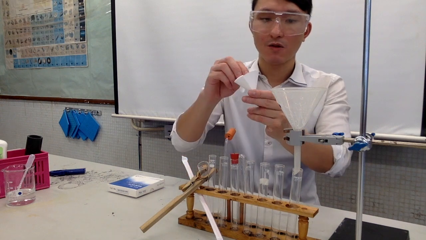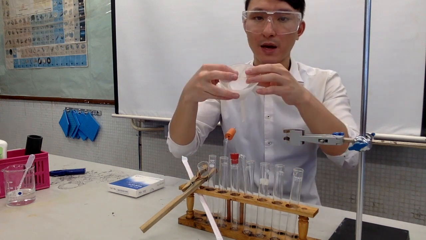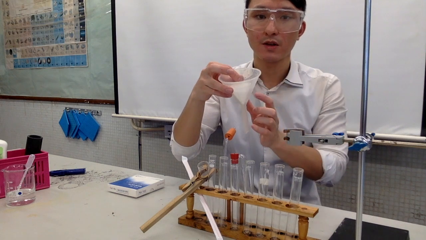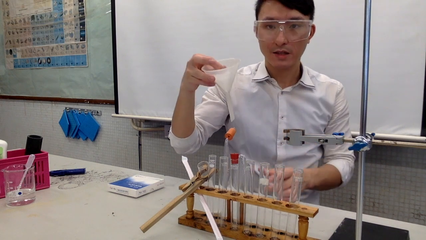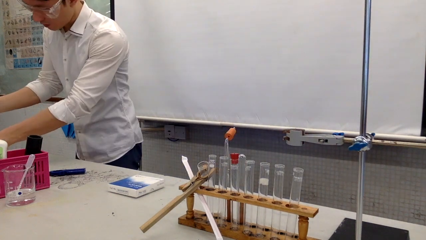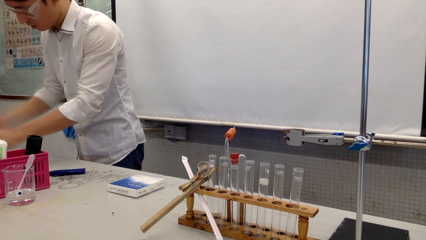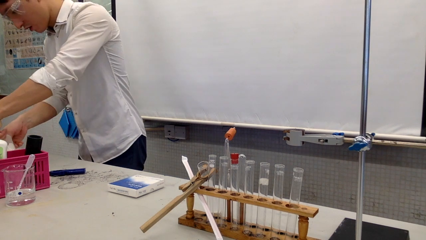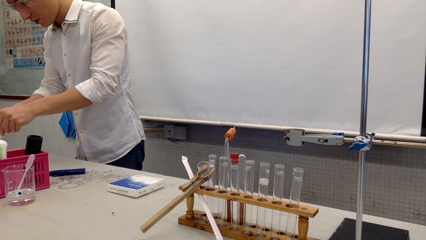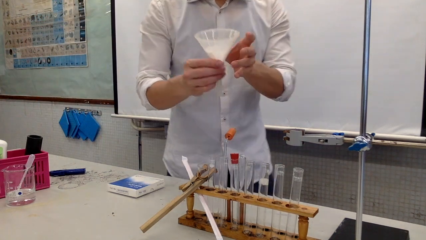Okay. Now you put it into the funnel, and in order to make the paper cone stick firmly to the inner wall, we must add some water. Okay, that should do it.